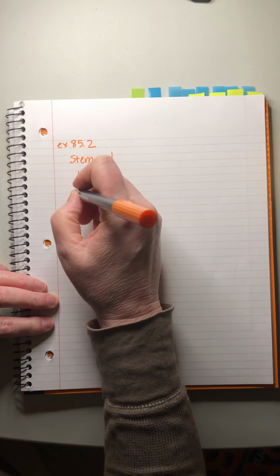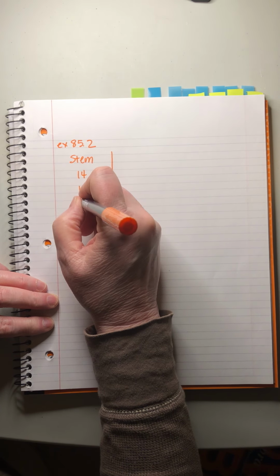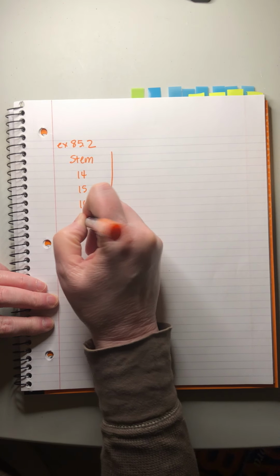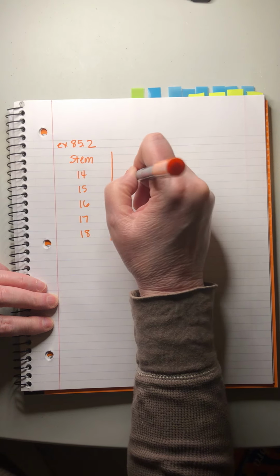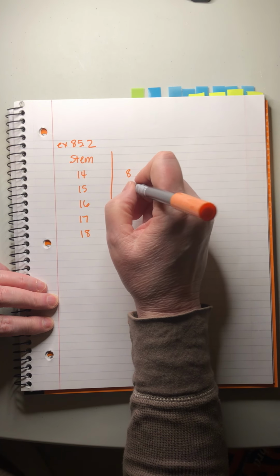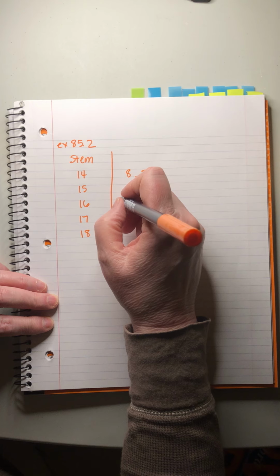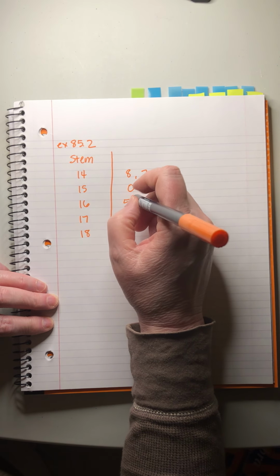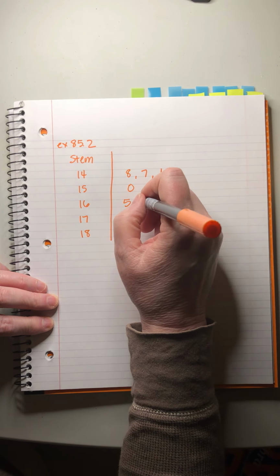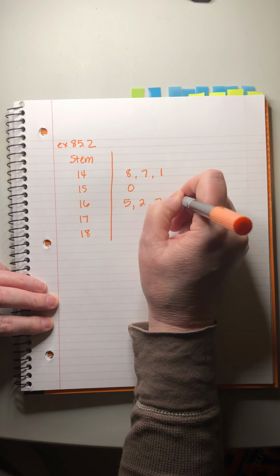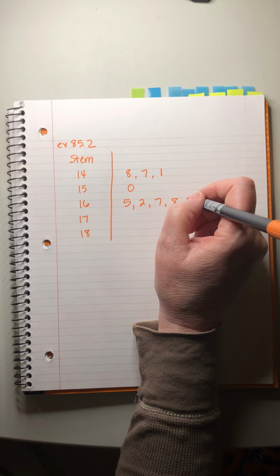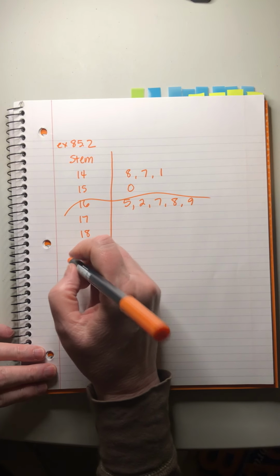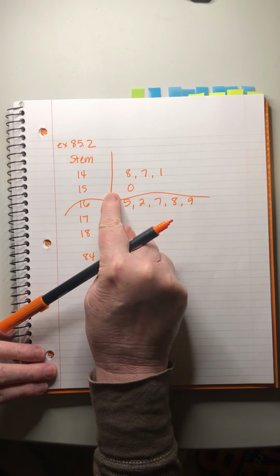Just like the one we just did, it has the same stems. You wouldn't necessarily have to choose the exact same stems, but in this pair of examples, it just happened to work out that way. Are these the same exact numbers, aren't they? Okay, 5, 2, 7, 8, 9. Oh, sorry, I'm copying the wrong part. Never mind. That was the solution to the one that we did.